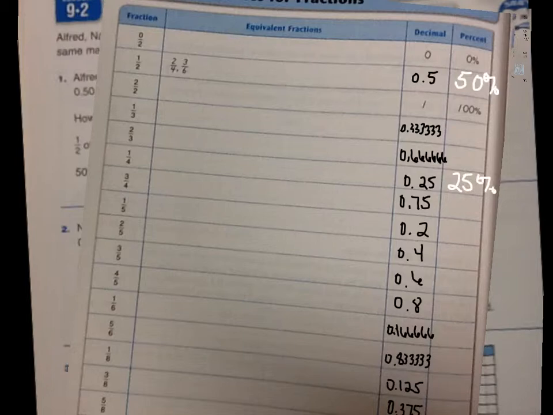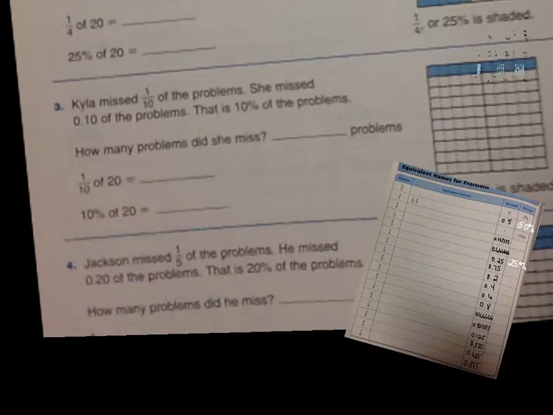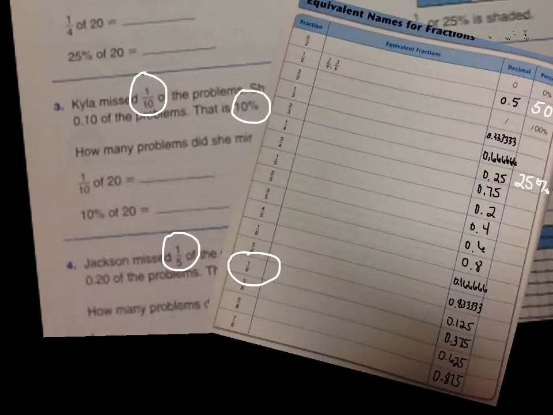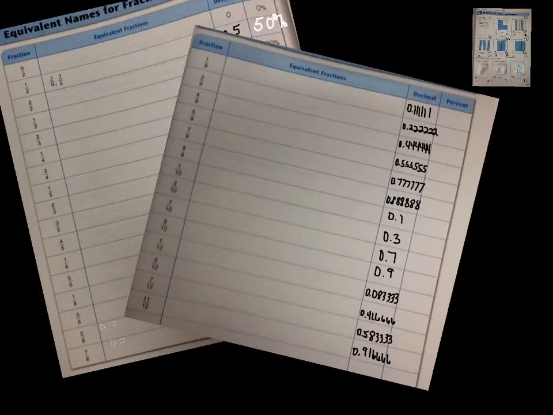And let's look at the last two on that page. Here it says 1/10 is the same as 10%, and 1/5 is the same as 20%. So we're going to find 1/10 and 1/5 and write in those percents. So 1/5 is on page 342. I'm going to write in that 20%. And then I have to switch to page 343 for 1/10. And I'm going to fill in my 10% for 1/10.